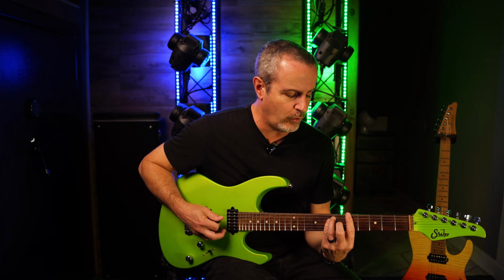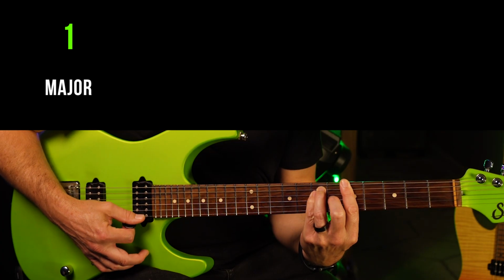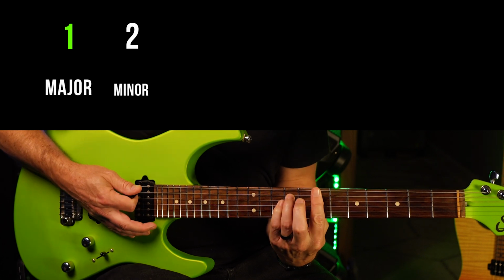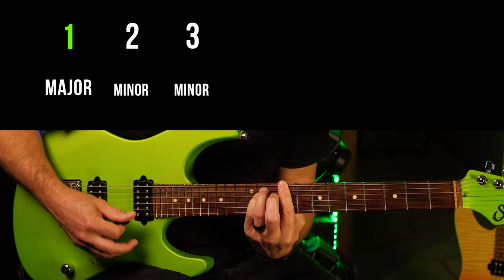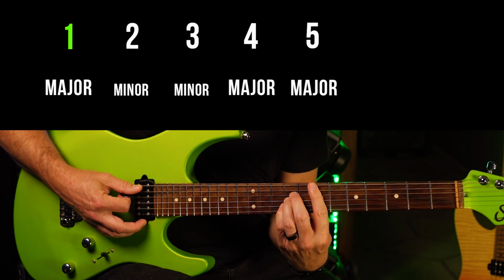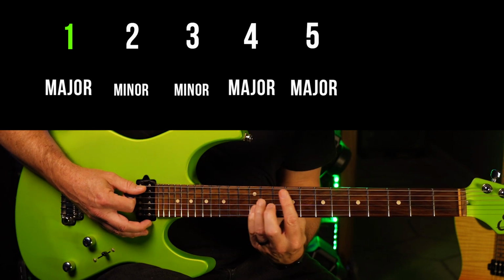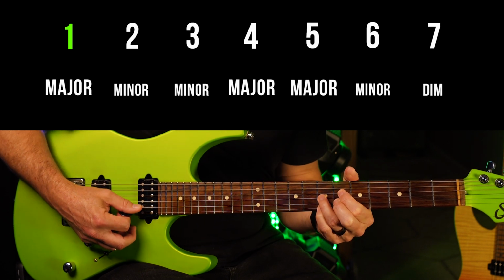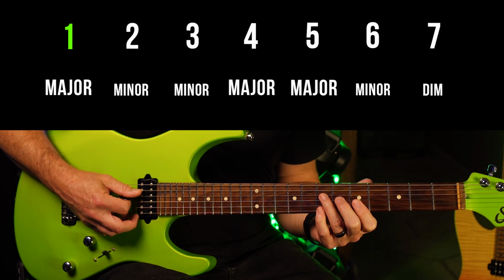So beginning on the 1, we get a major. On the 2, we get a minor. On the 3, we get a minor. On the 4th note, we get a major. On the 5th note, we get a major. On the 6th one, we get a minor. And then on the 7th, we get a diminished. And then we're back to our octave.